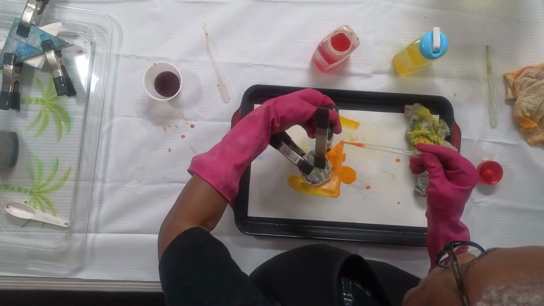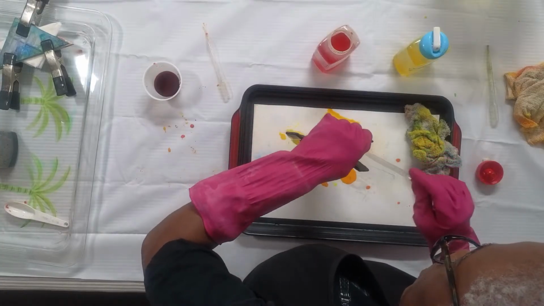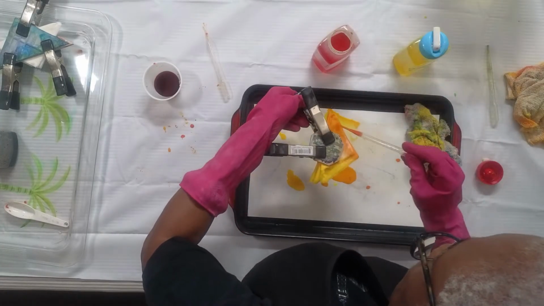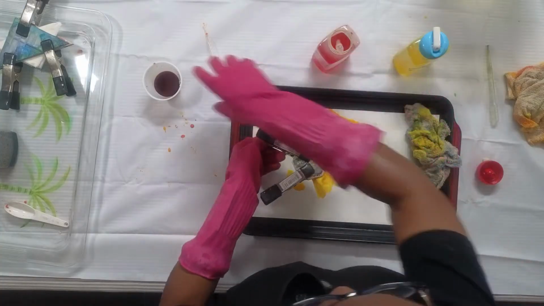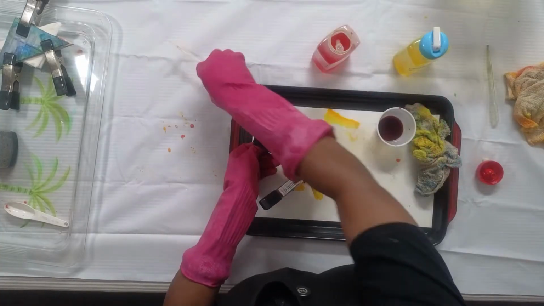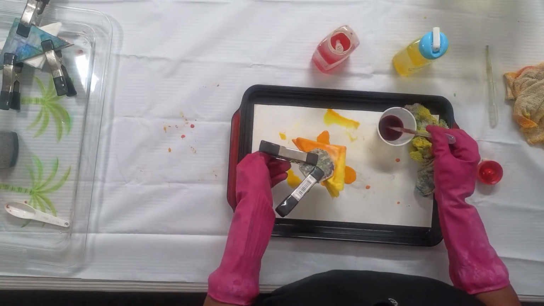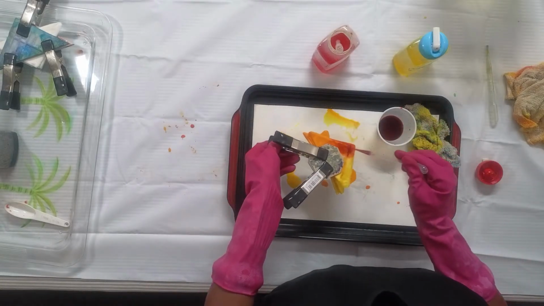I like to go inside to make sure I'm getting dye inside the piece. Now I'm going to do this last corner with the toned down orange.